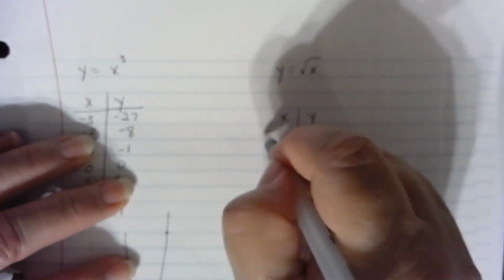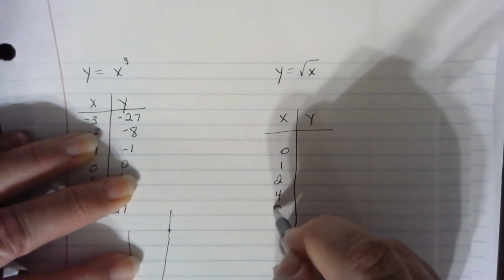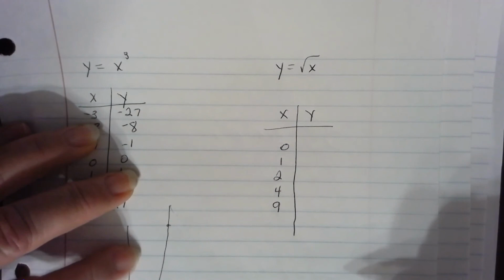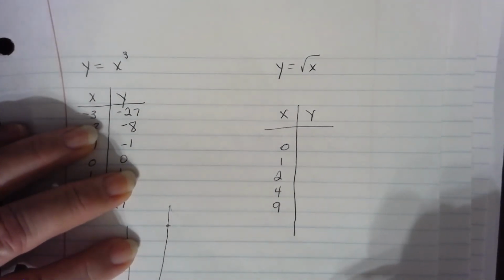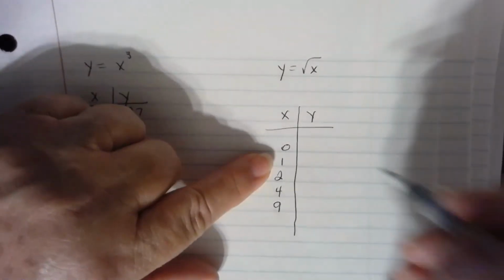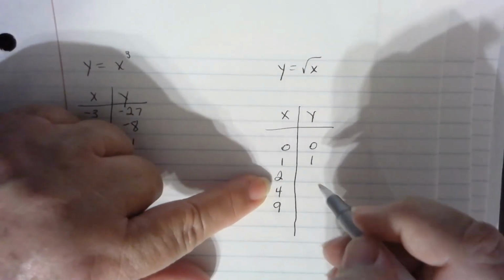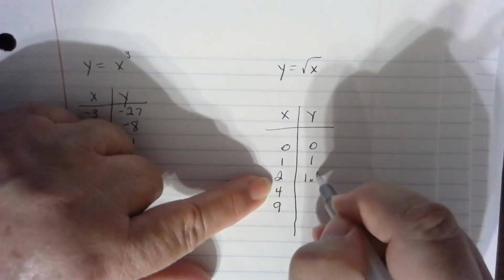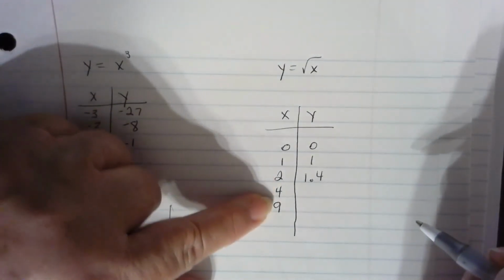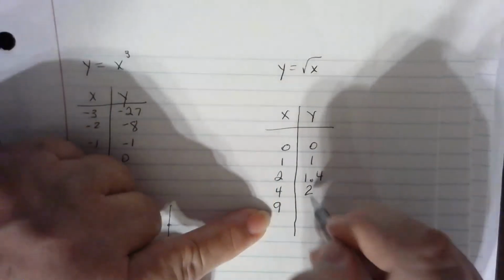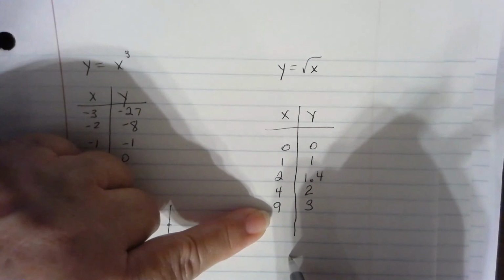Now to do the square root of x, since we can't take the square root of negative numbers, we'll start with 0. And I'm going to choose some numbers that I either know the square root of or it's easy to do. The square root of 0 is 0. The square root of 1 is 1. Square root of 2, it happens to be something like 1.4. The square root of 4 is 2, and the square root of 9 is 3.